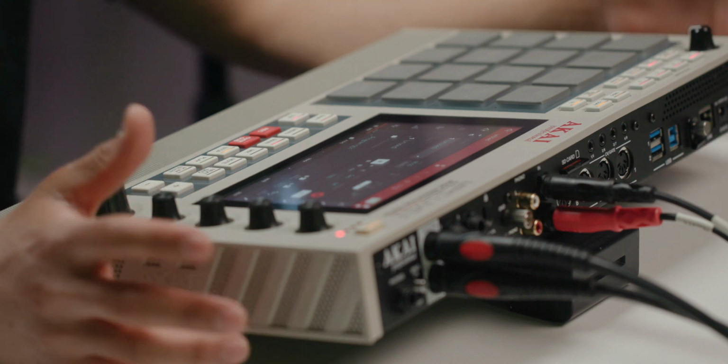All right, so if you have an MPC, most likely you're gonna be sampling some type of audio. It doesn't matter what style of music you're gonna be recording. I think almost every style of music is using some form of sampling. So today I'm going to be going over sampling, or advanced sampling, in the MPC.